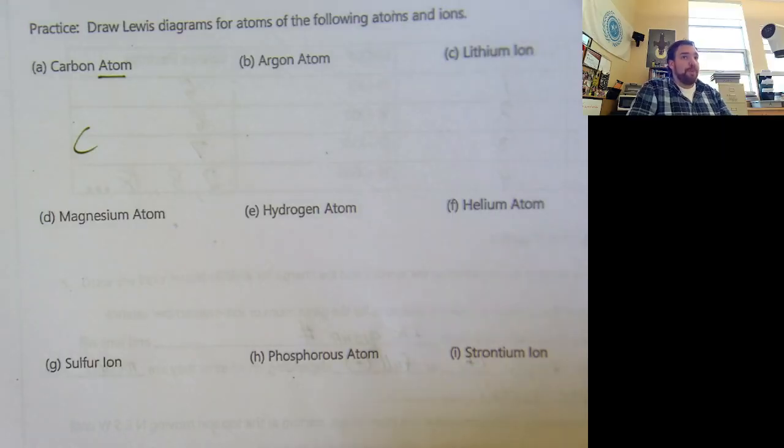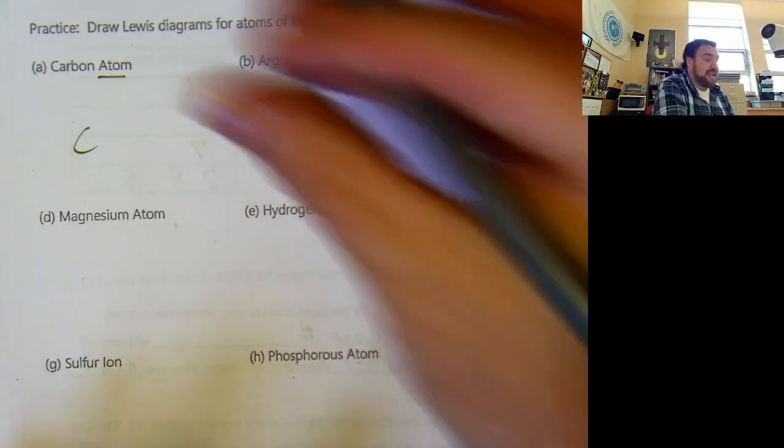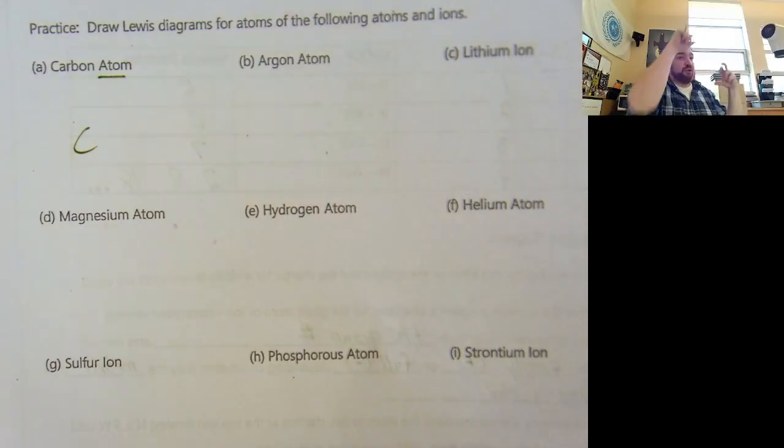What is the group that carbon is in? 14. So all you do is you look at the ones column there. Group 14, what number is in the ones column? So 4, so that's the number of electrons. And you have to space them out like you're drawing around the box. So you had 4, but you got to space them out.